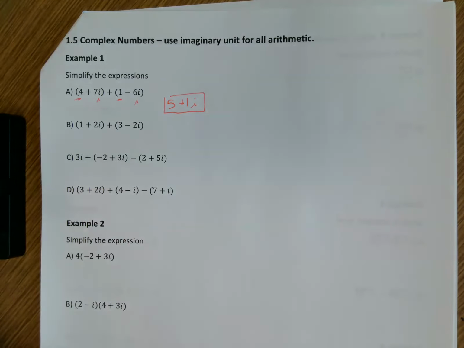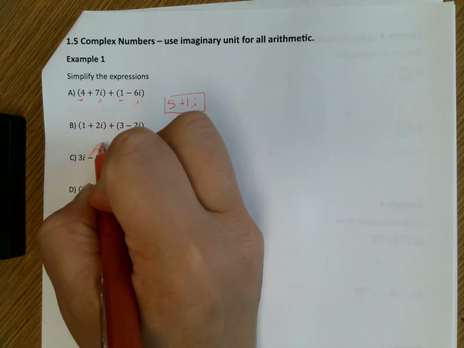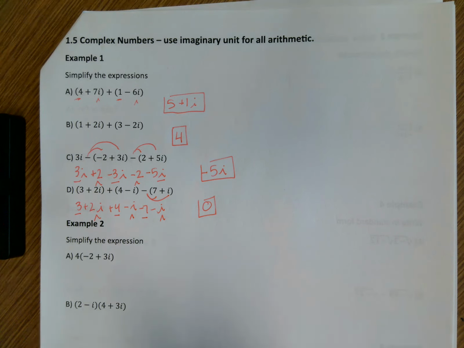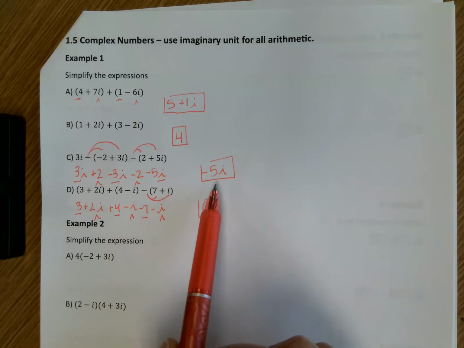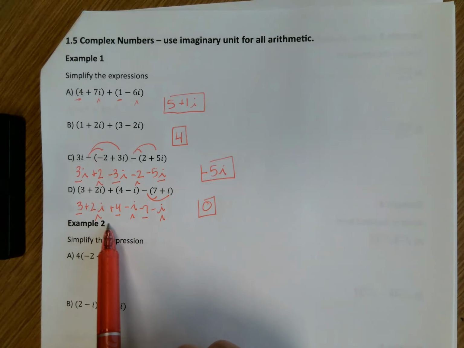Pause the video and do B, C, D. Remember, whenever there's a negative, you have to distribute. Do B, C, and D by yourself. You got 4 because 2i minus 2i is 0. Here you should get negative 5i. These two cancel. And here everything cancels.